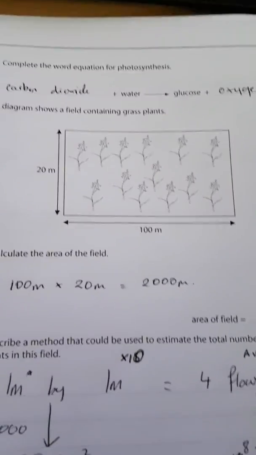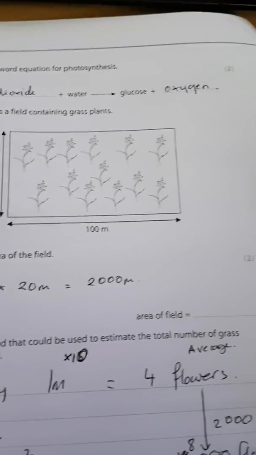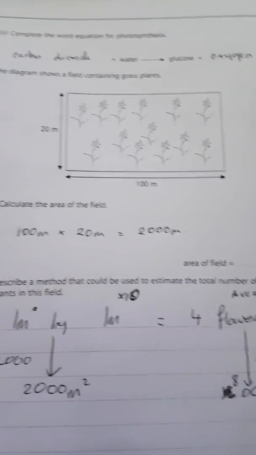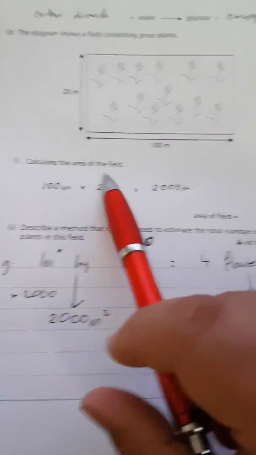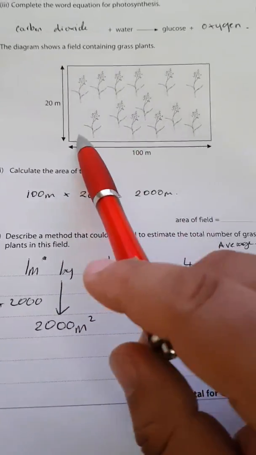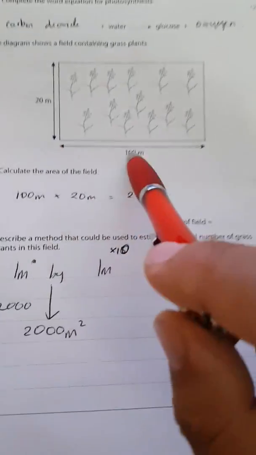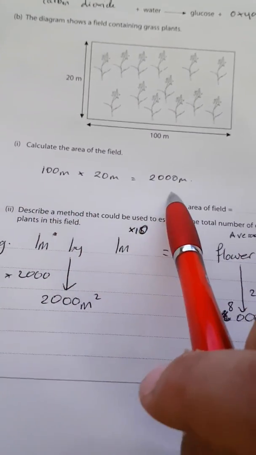So if you're listening carefully, you'd know the equation for photosynthesis is carbon dioxide plus water makes glucose plus oxygen. So this one here is about quadrats. Okay, so while this is an area question, you should know this from maths, very basic. To work out the area, it's length times height or width or whatever you call it, but you just multiply these two numbers together, which is 2,000 meters.